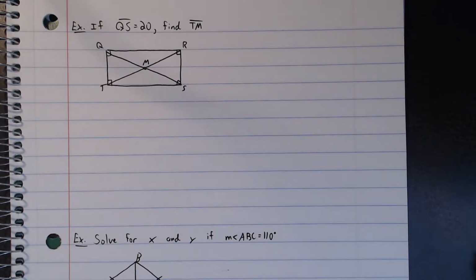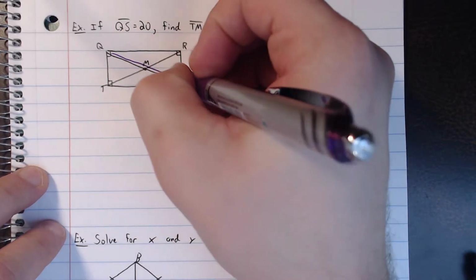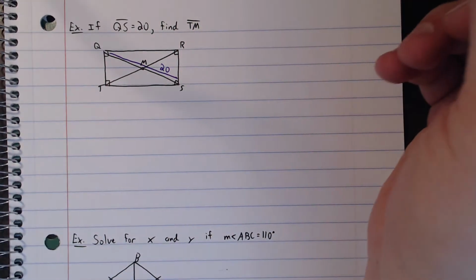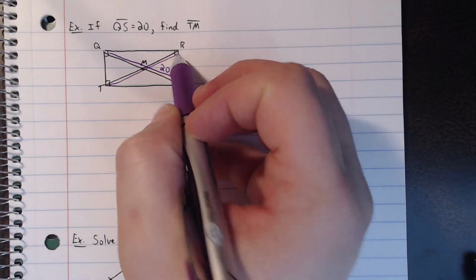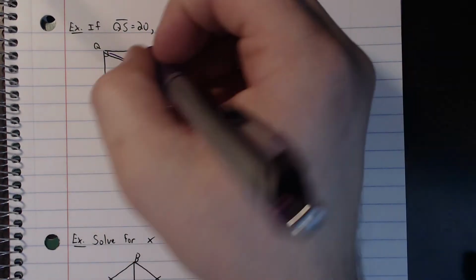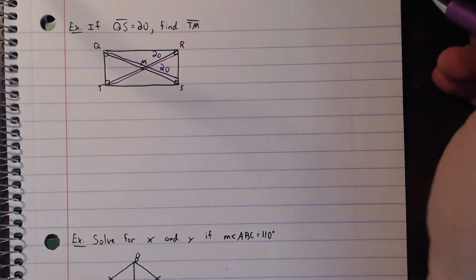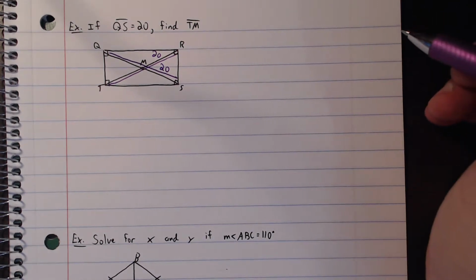What you need to do first is decide what type of quad we're working with. This looks to be a rectangle, not a square because I don't have equal length sides, but a rectangle because I have the 90s. So I'm going to do a little bit of labeling. I know QS is worth 20. Because this is a rectangle, I know then that TR is going to also be 20. They're congruent in length. That's all it has to do with rectangle.